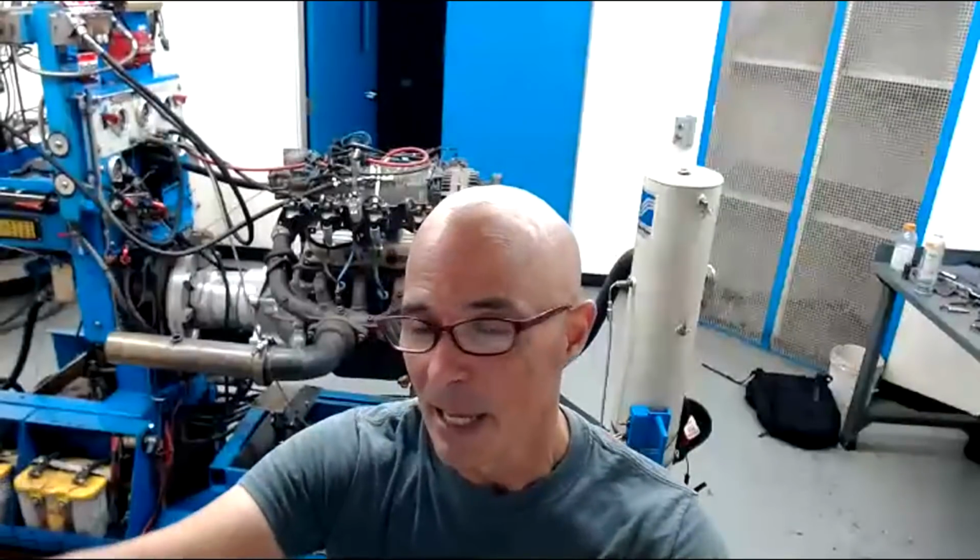We did more than a compression test on it. We did a leak down on it after we put the heads on. That was the first thing that we did before we put the motor back together. We put the new heads on and did a leak down test on it, and it has essentially no leak down. It was maybe 2% or something. So it was a big change from what it was before.